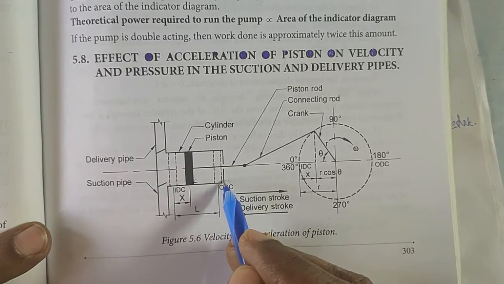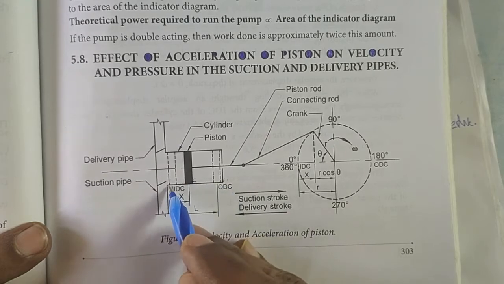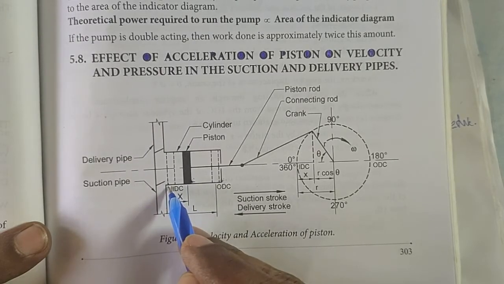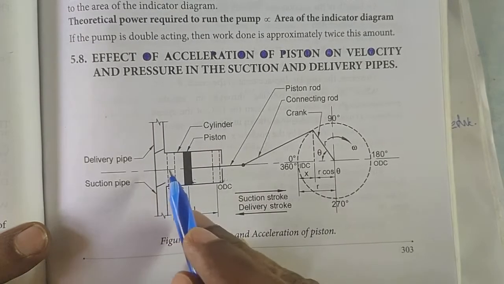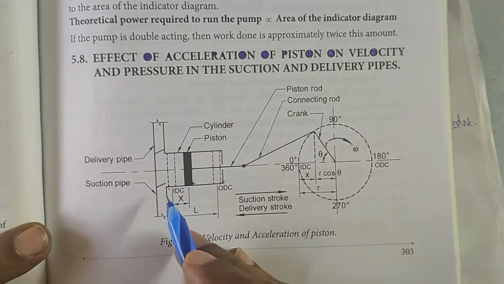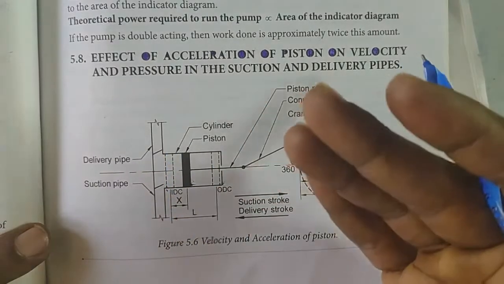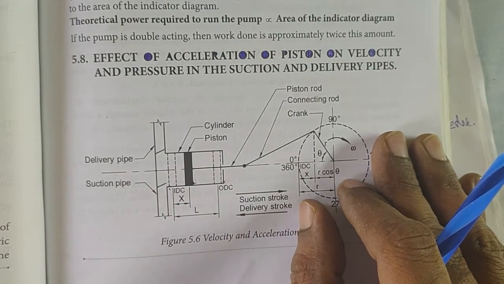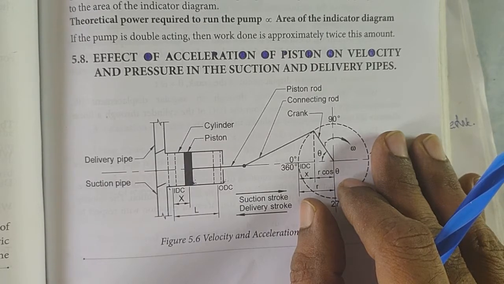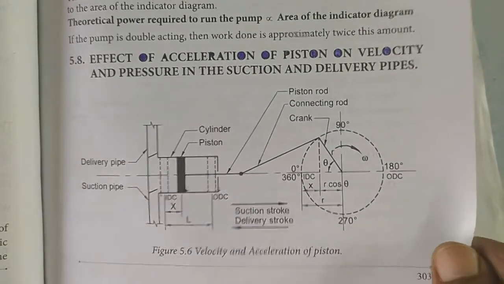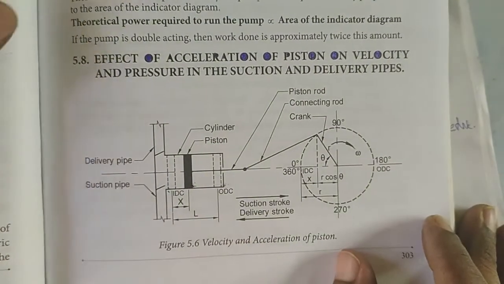Then when the piston moves the next stroke from outer dead center to inner dead center, again during the first half the piston will accelerate, and during the second half it will decelerate. As the piston accelerates, the flow in the suction pipe and the delivery pipe also has to accelerate and decelerate. So there will be additional pressure heads required for this acceleration and deceleration. We will discuss what the acceleration head is and how to find it.